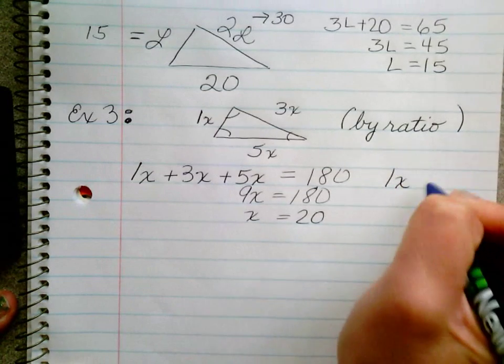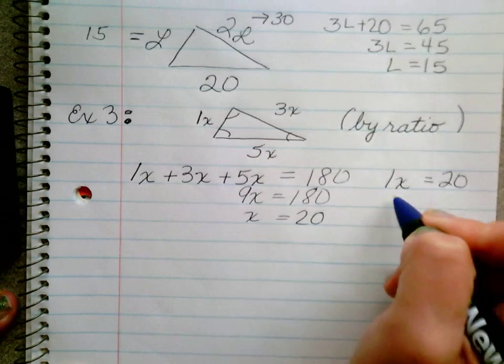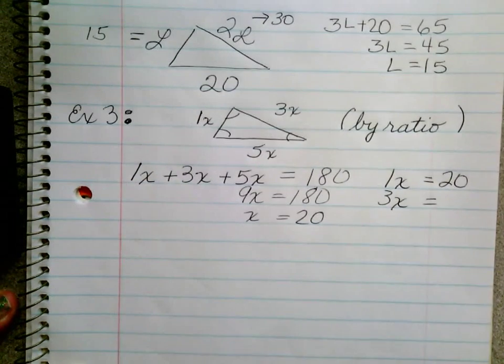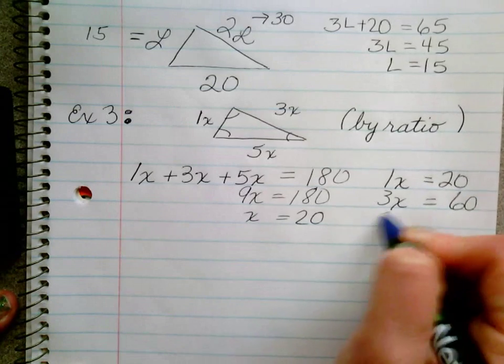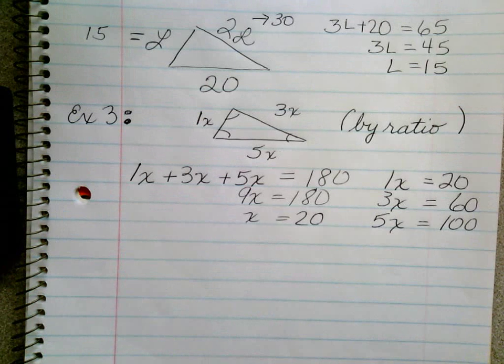So the one that's 1x is how many degrees? 20. The one that's 3x is how many degrees? 60. And the one that's 5x? 100. How do I know that I'm right? It all adds up to 180, first of all.